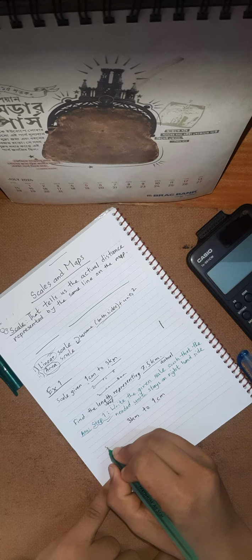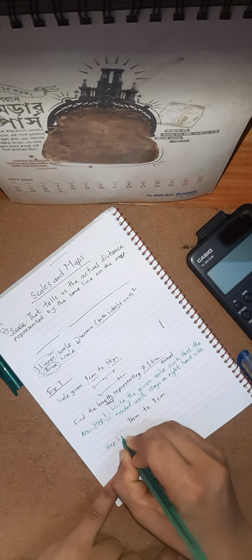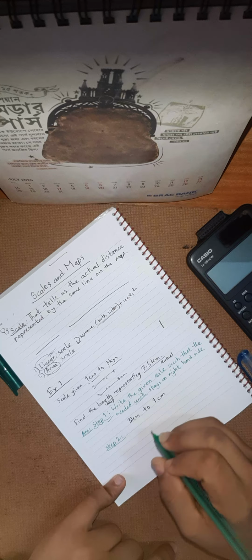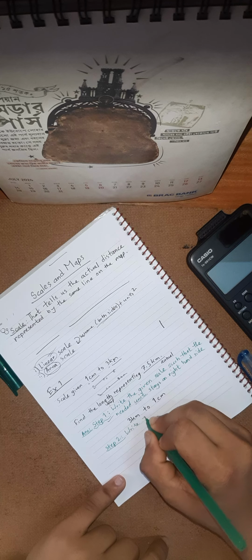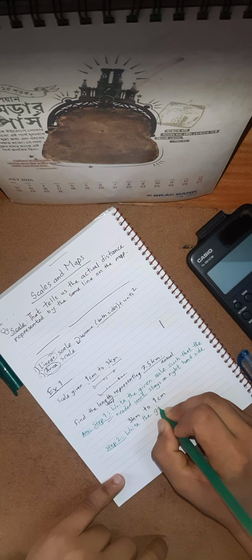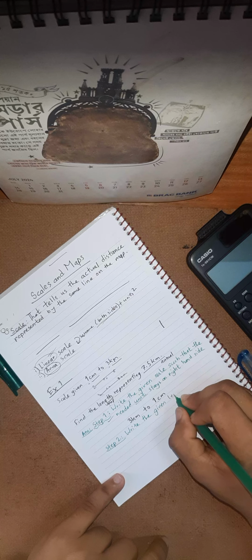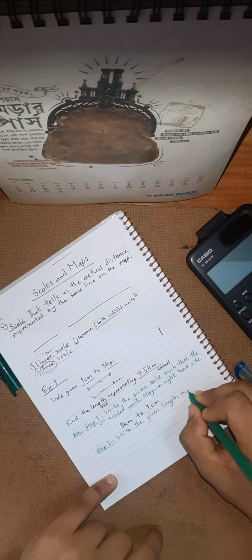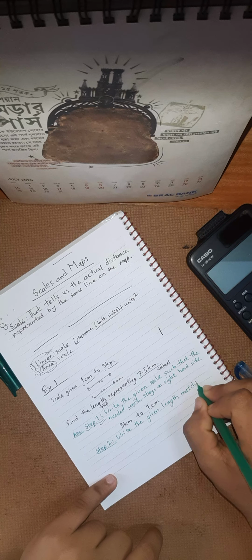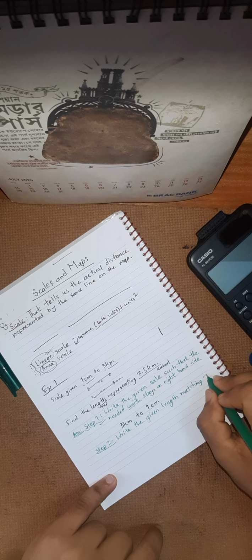Then we proceed on to step 2 right now. The next step would be to write the given length matching the above units. What do I mean by that?